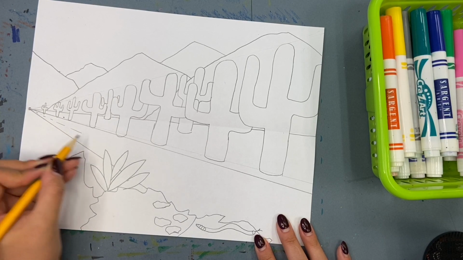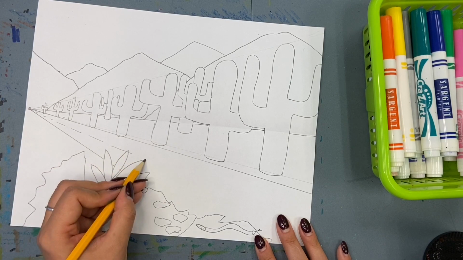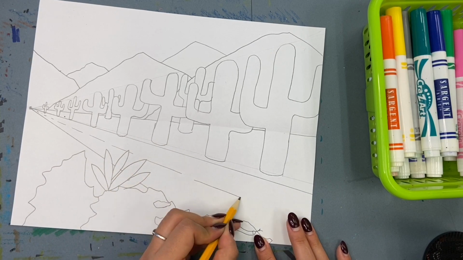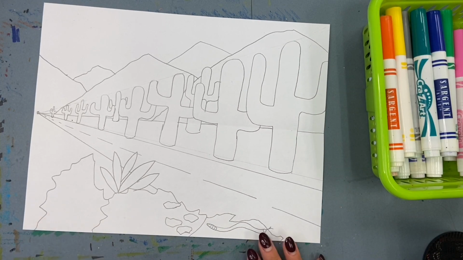Now I'm drawing those dashes, and you can see as I get closer, just like with everything else in our drawing, the closer I get, the bigger those lines are.